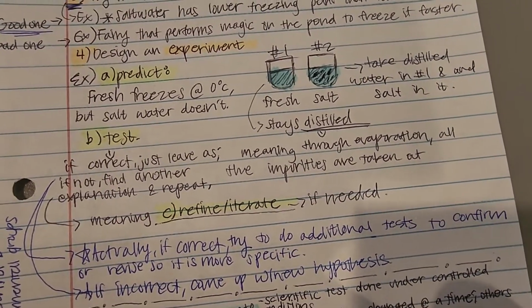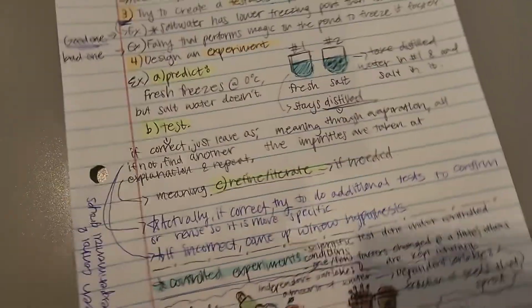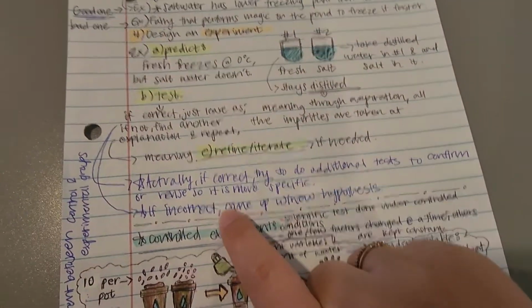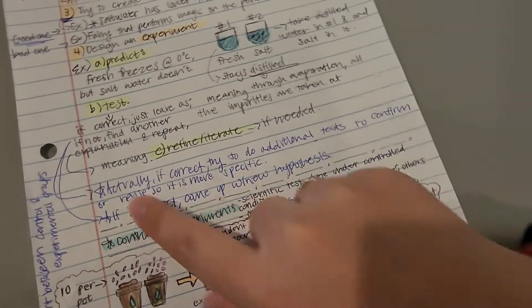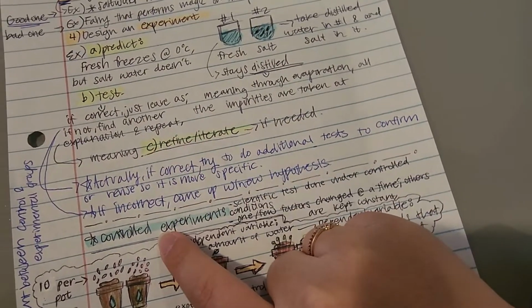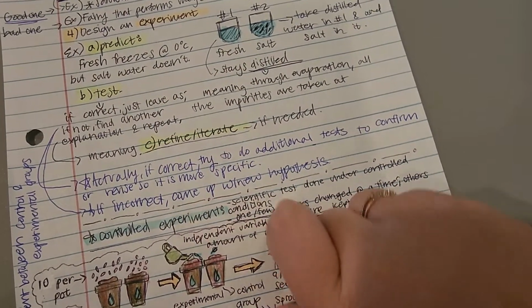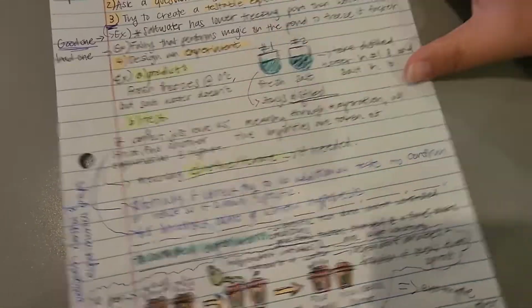Then we test it. If it is correct, you should just leave it as is, or you can do additional tests to confirm and revise so it is more specific. If it is incorrect, you should go to the next step, which is refine and iterate. So we come up with a new hypothesis and repeat this step over and over again.